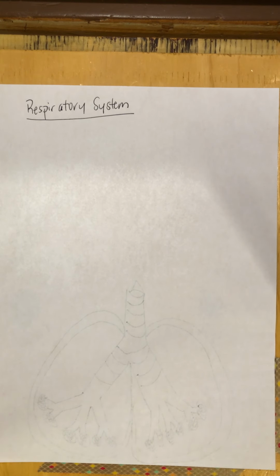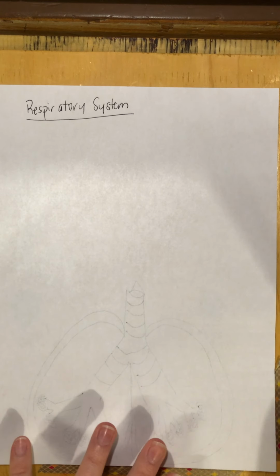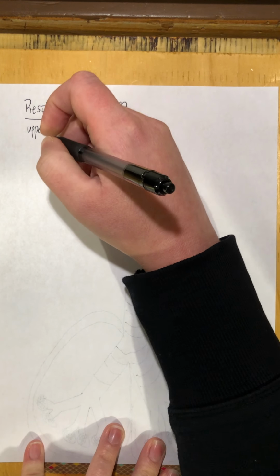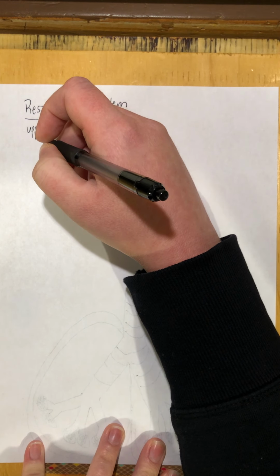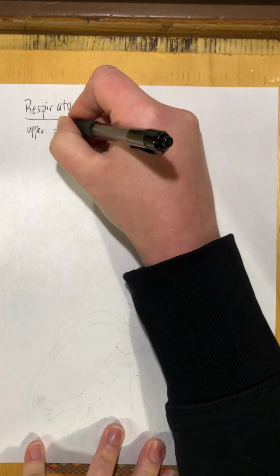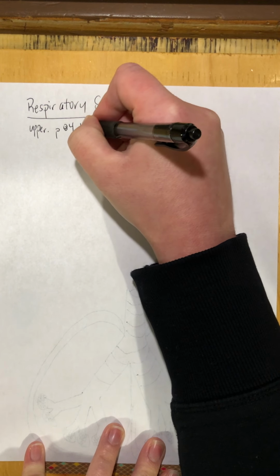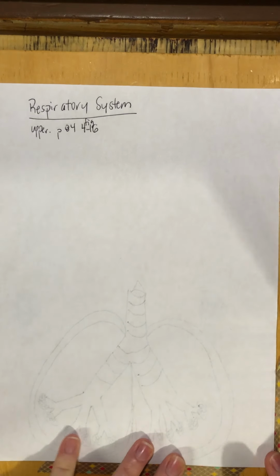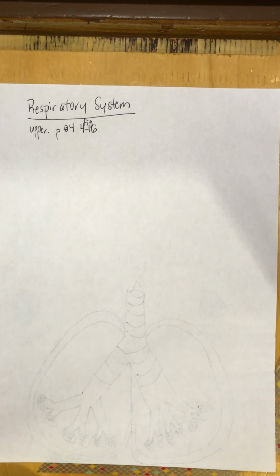So the respiratory system consists of lots of different things. It consists of the upper respiratory tract, which you can see a diagram of on page 84, figure 4-16. So the upper respiratory tract is basically everything before we get to like the epiglottis in the throat, okay?